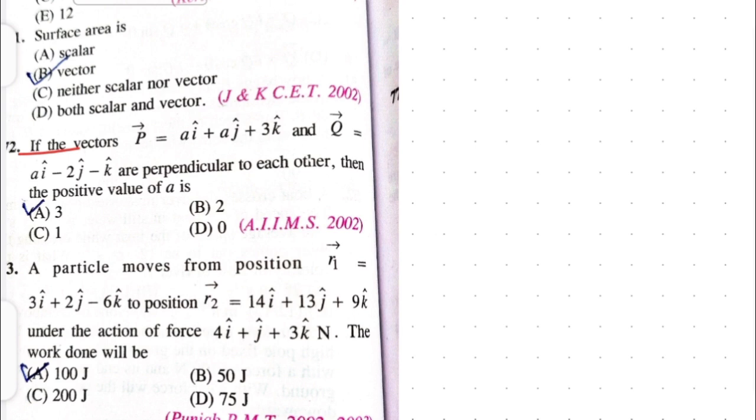If the vectors P vector a i cap plus a j cap plus 3k cap and Q vector a i cap plus 2j cap minus k cap are perpendicular to each other, then the positive value of a is what?